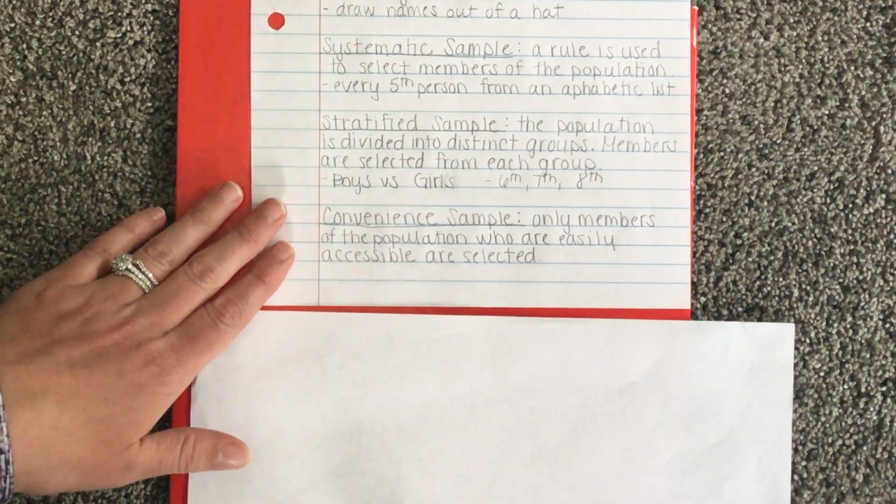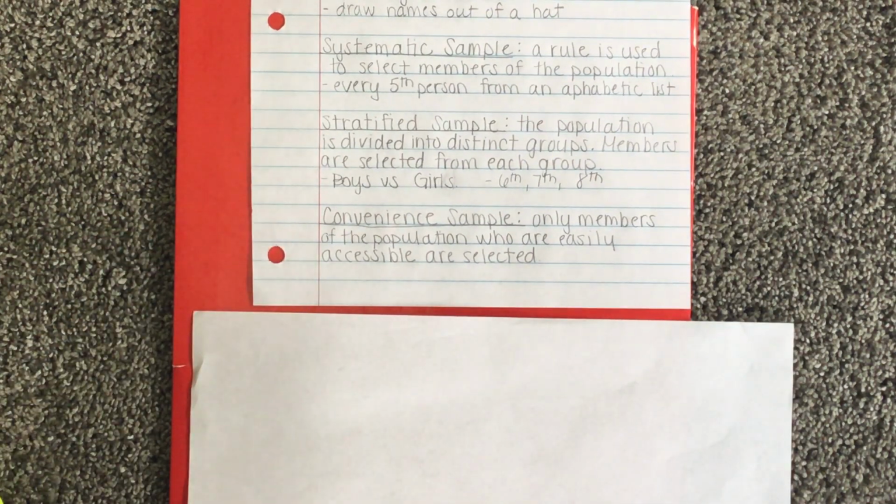The next type of sampling method is convenience. Only members of the population who are easily accessible are selected. So maybe you're in 8AB and you want to give this survey out. A convenience sample would be only asking students in your class because they're the easiest to reach, or only asking the people that are close to your locker.